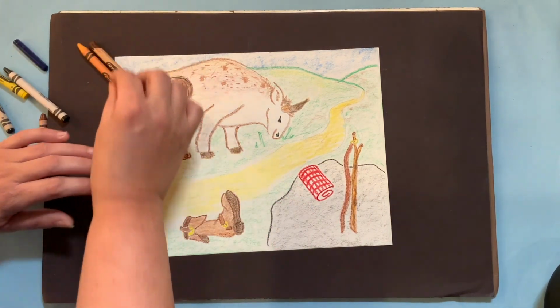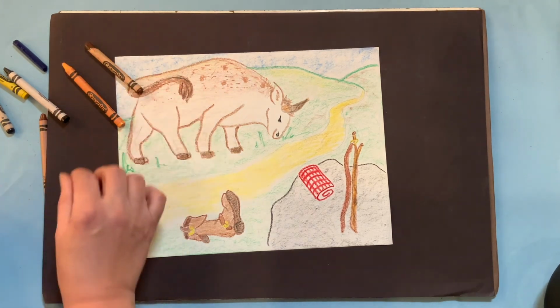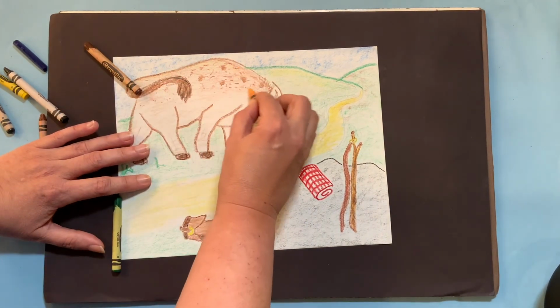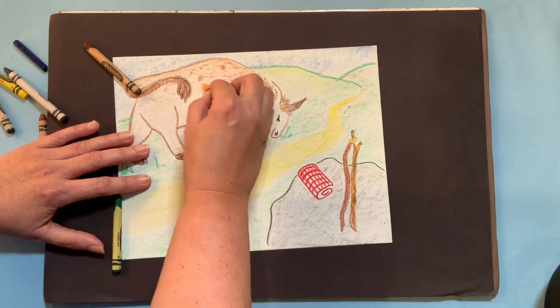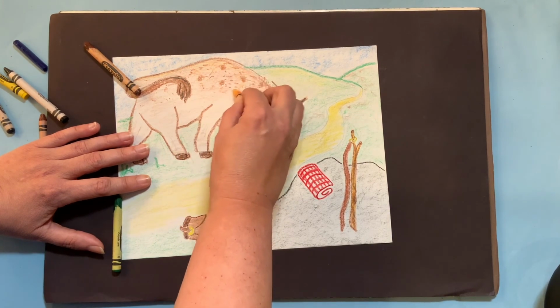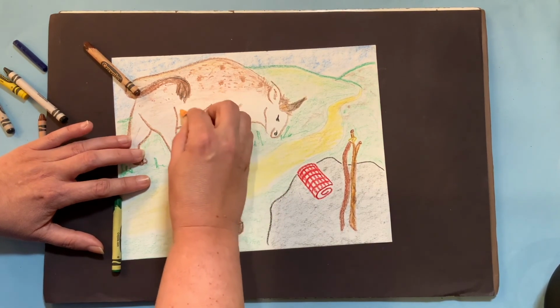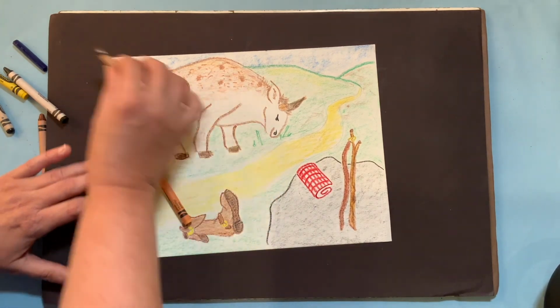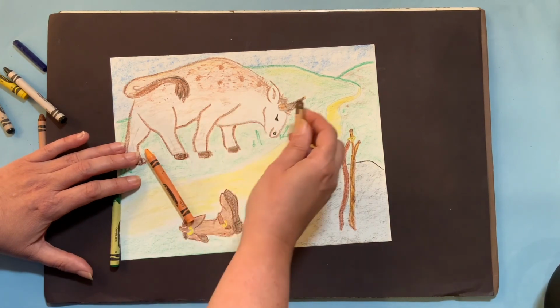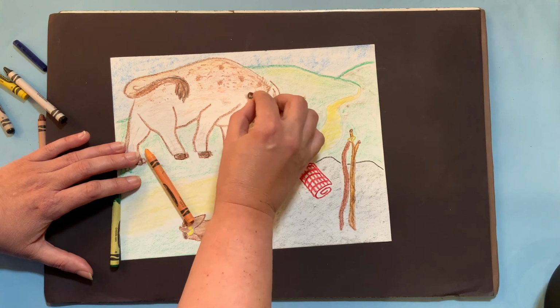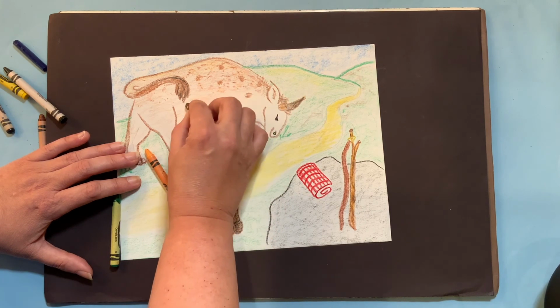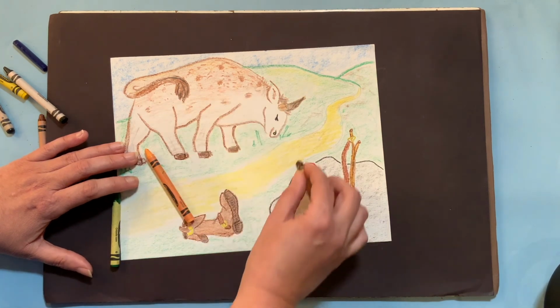I don't want him to look mean, but he does kind of look a little bit. Let me get a couple of specks of this color in there. Maybe he had some of those brown spots down here at the bottom. A few. There we go.